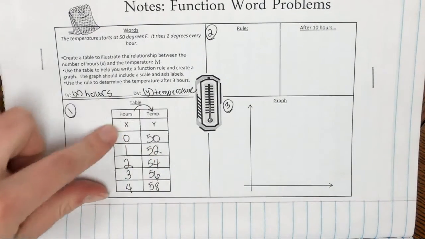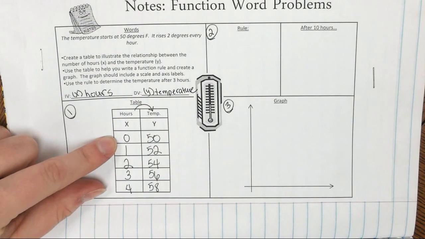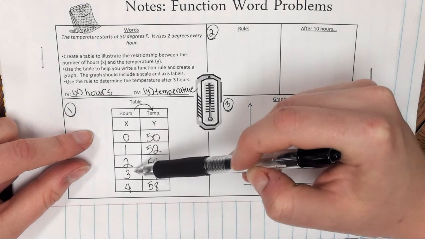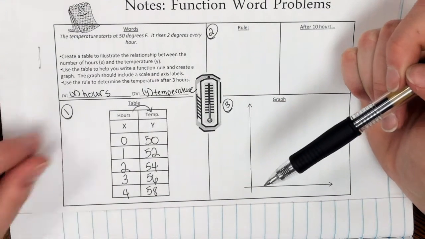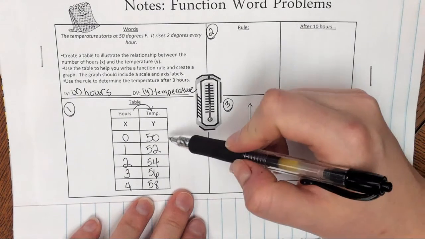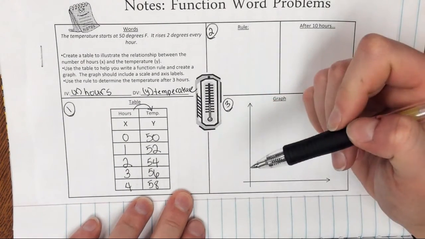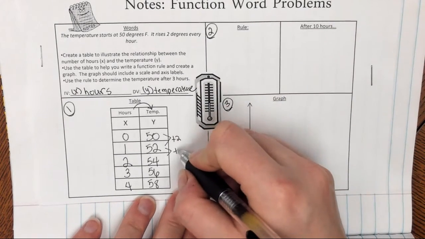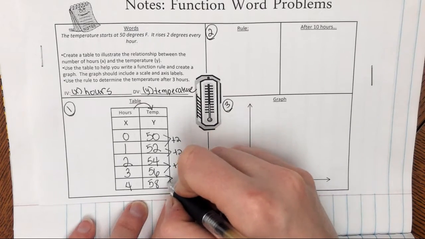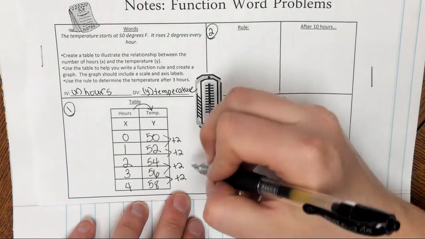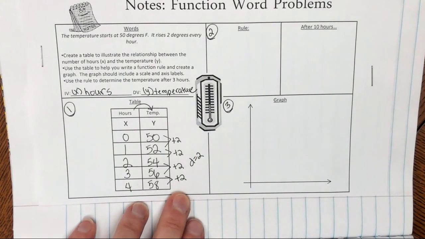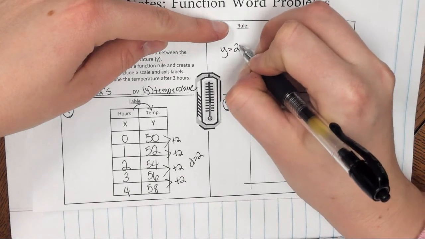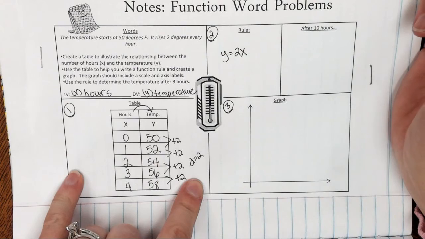If I look at my x values, I'll notice that they're in order, 0, 1, 2, 3, 4. So I can use the trick about figuring out the sequence. So 50, 52, 54, 56, 58 form an arithmetic sequence, and my common difference is 2. So what that means is, in my function rule, I'm going to have y equals 2x. That common difference becomes the coefficient on my rule.